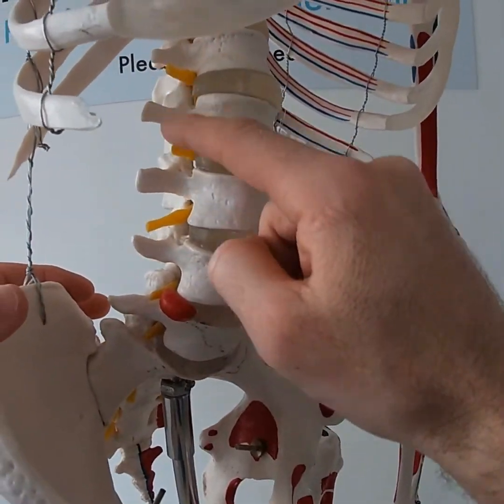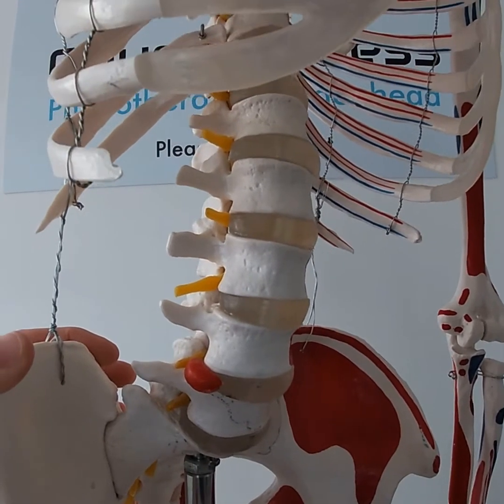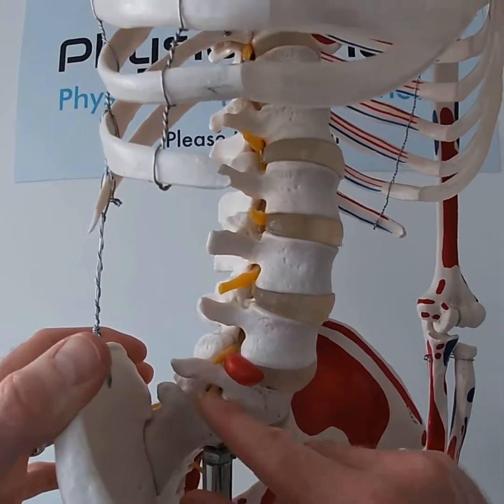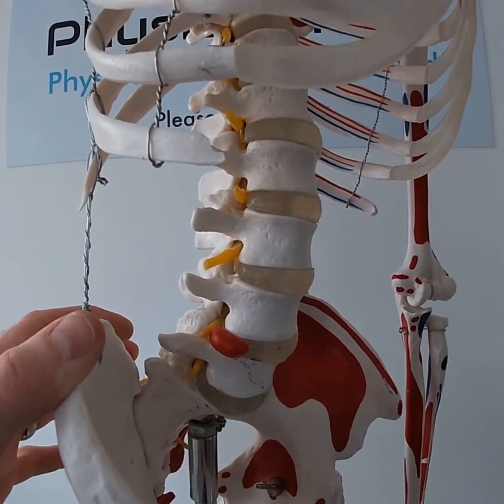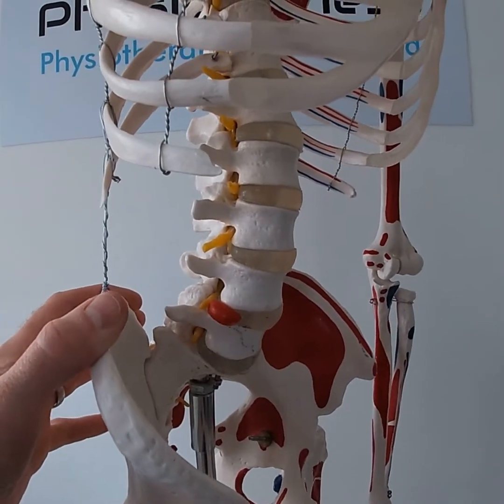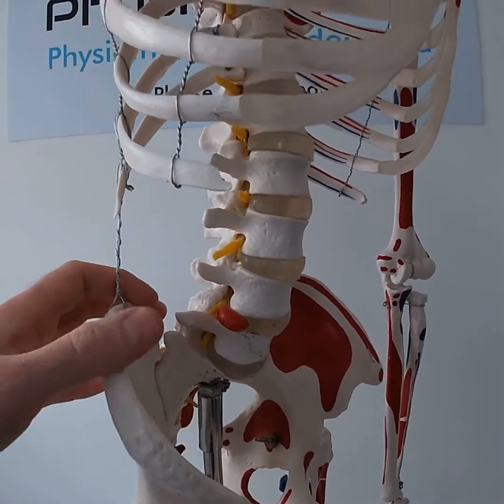These nerves at the front here on the top part of the lower back form the femoral nerve, which goes down the front of the thigh, and the lower nerves at the bottom of the spine form the sciatic nerve that goes down the back of the leg, and these are the nerves that are irritated with sciatica.